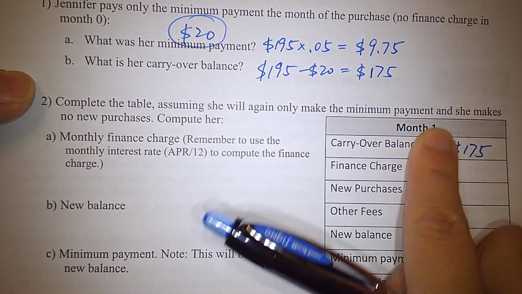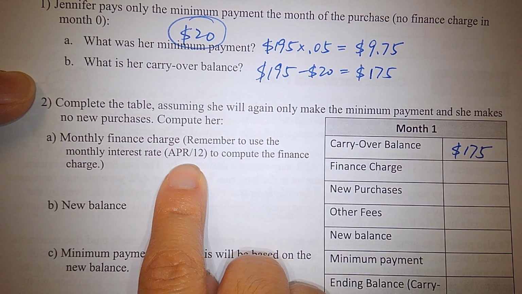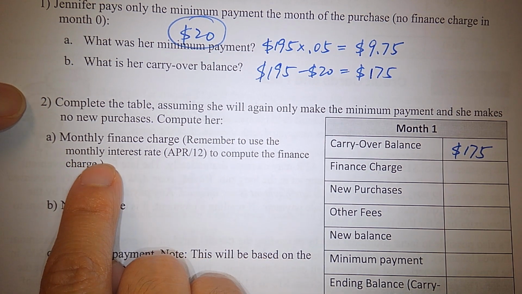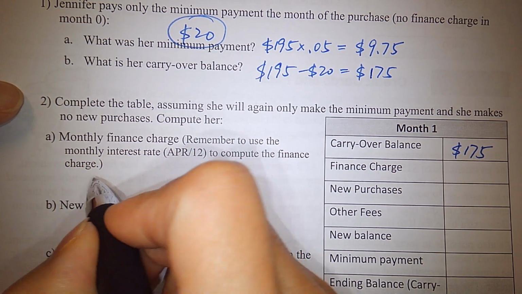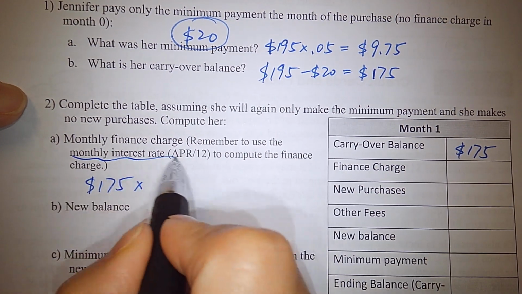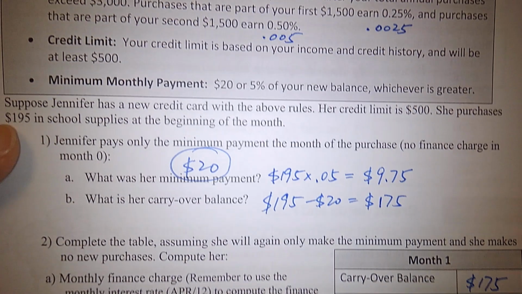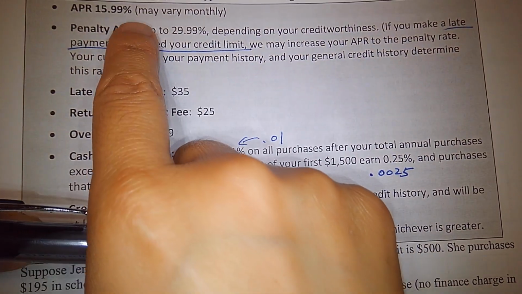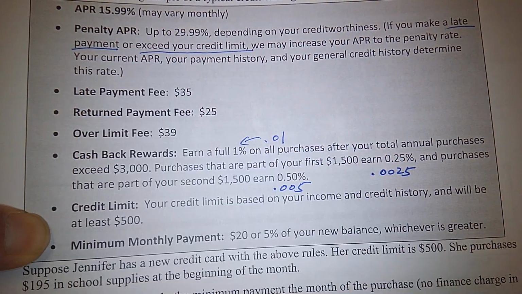What will be the monthly finance charge? Amount owed times what? Monthly rate. Remember we did that practice question, okay? So $175 times what is the monthly rate? What is the current APR in this question? 15.99%, so 0.1599, right?